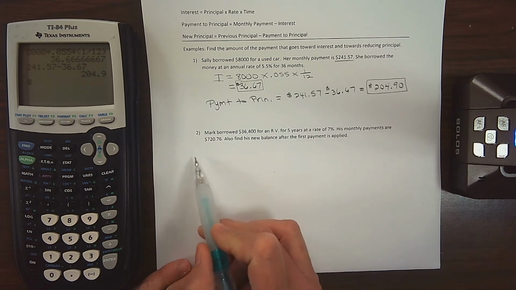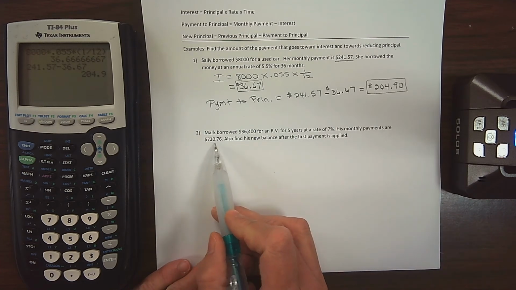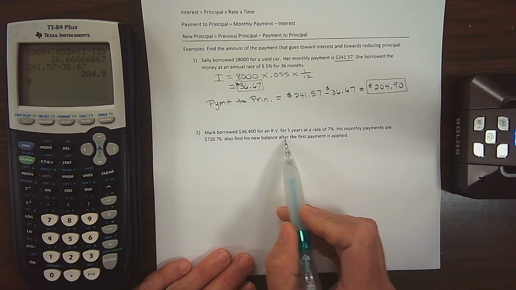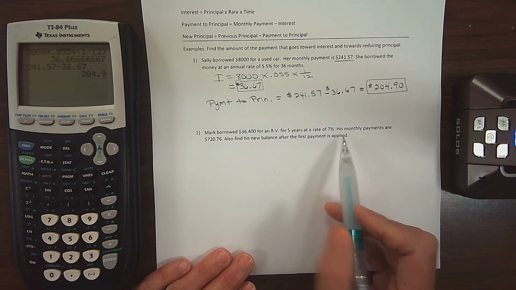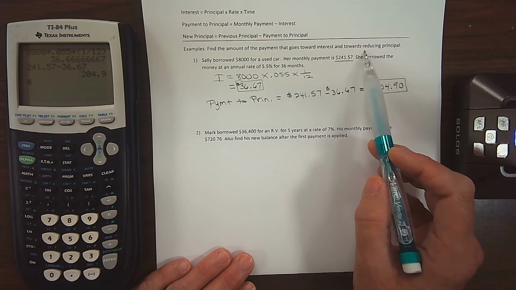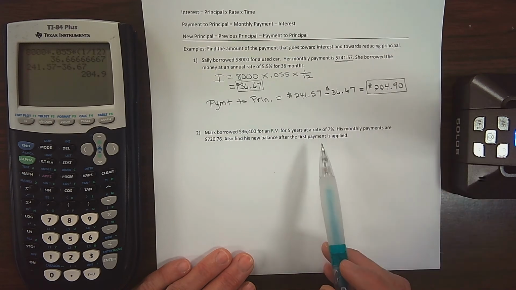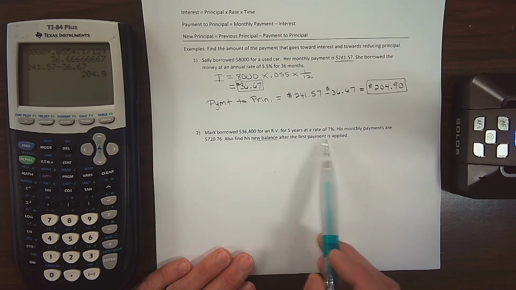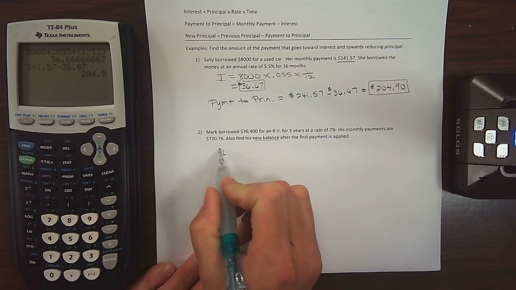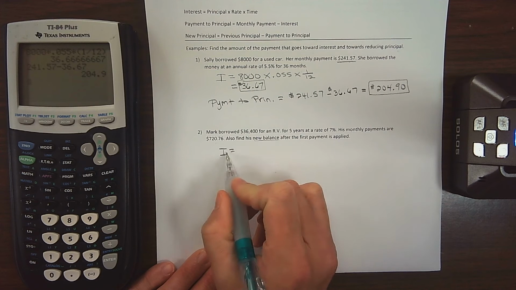His monthly payments are $720.76. Also, we are asked to find his new balance after the first payment is applied. So they still want us to say how much of the payment goes towards interest and how much towards reducing principal, but then also to give the new balance after that first payment is applied. We'll begin in the same fashion that we did above with our simple interest formula.